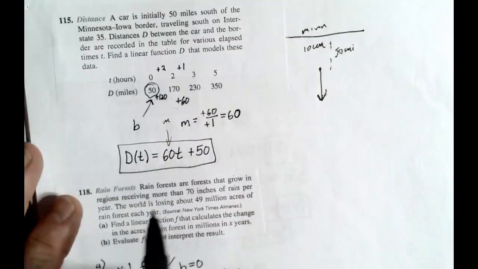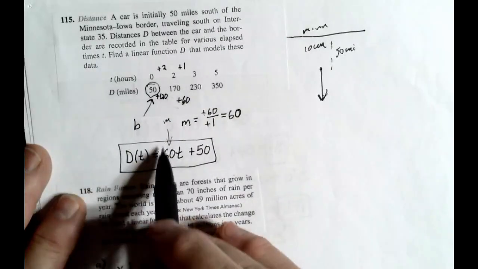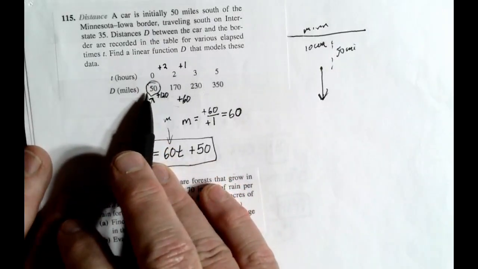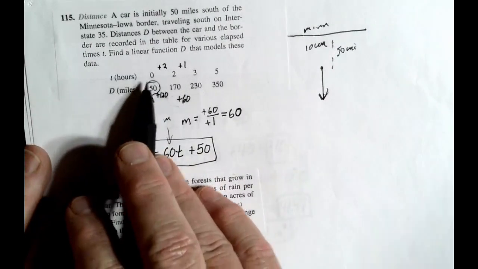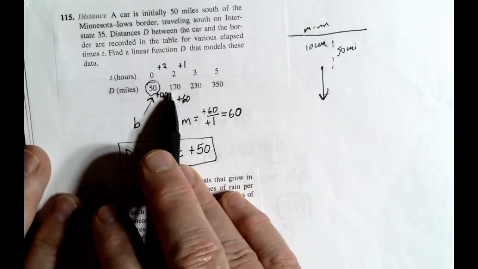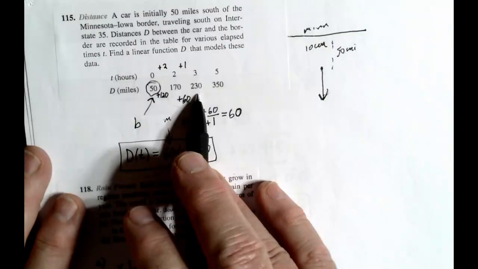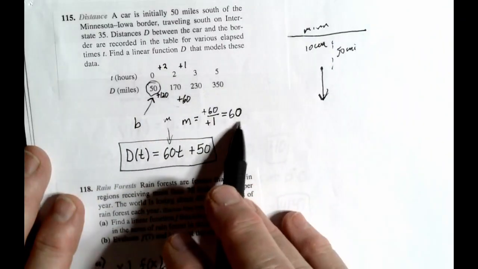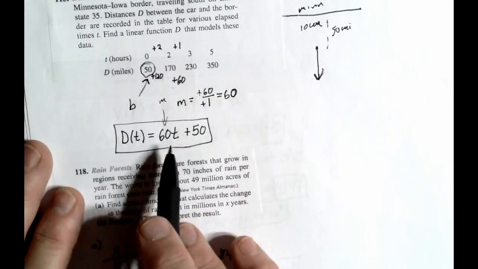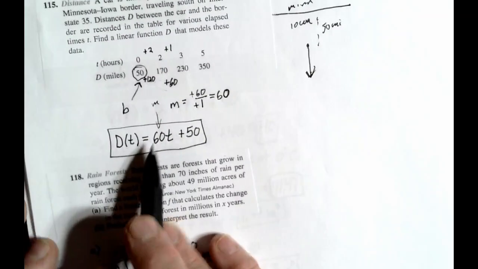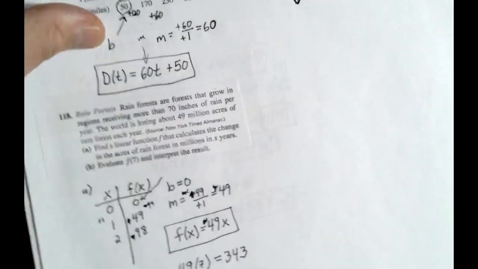All right. So now they ask you to figure out the equation. Well, you know when t is 0, that's your b, so your b has to be 50, right? And now here you're adding 120 and you're adding 2, so 120 over 2 or 60 over 1, same idea, you get 60. That's your slope. 60t plus 50. And this just tells you you're traveling at 60 miles an hour. That's what that really means.